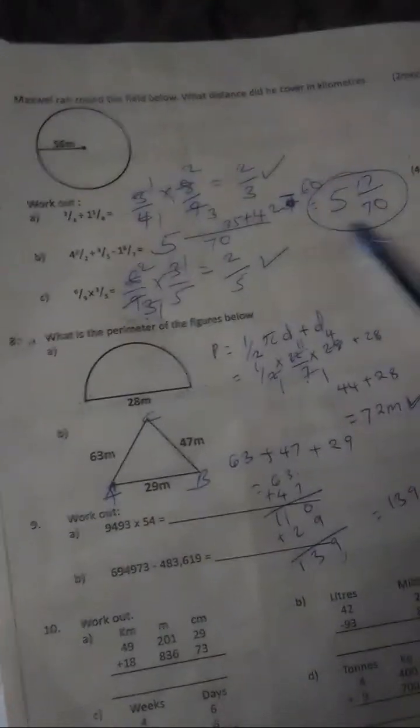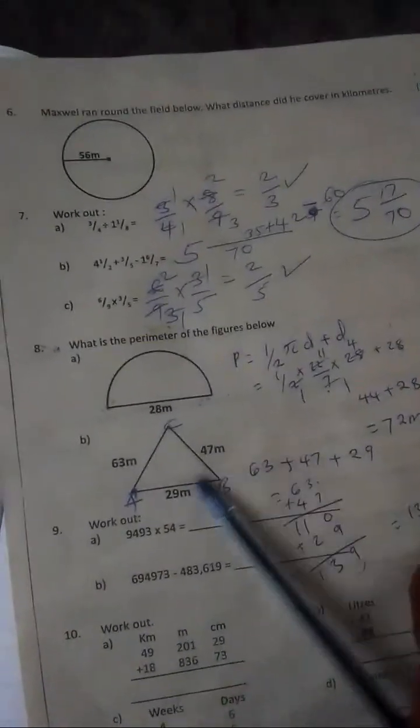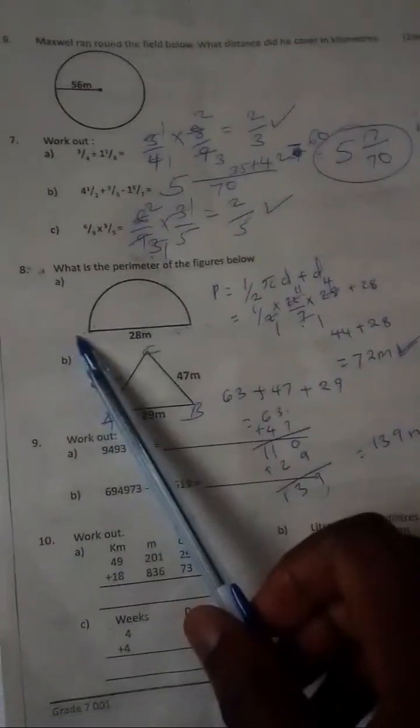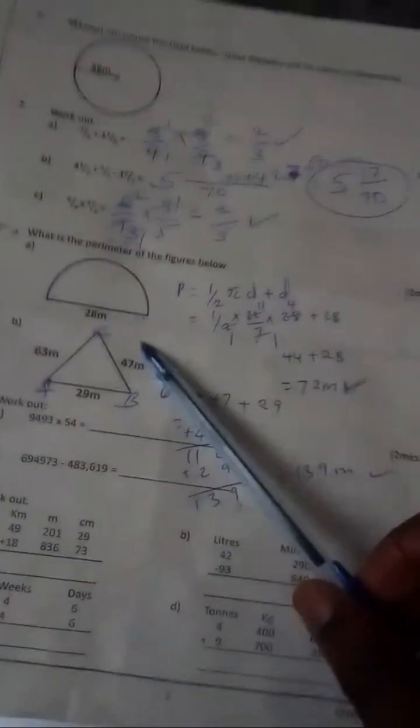It is a very easy thing. So we've also learned how we work out the perimeter. For those who are not with us, this one is the best channel that you can get any math tricks.